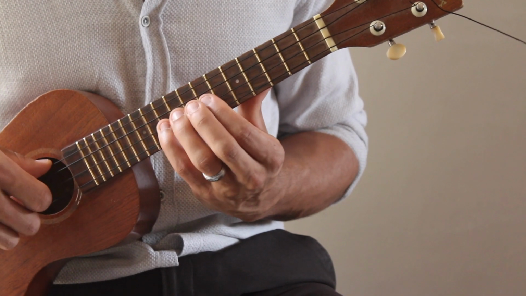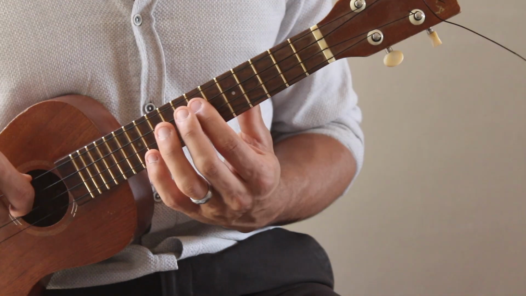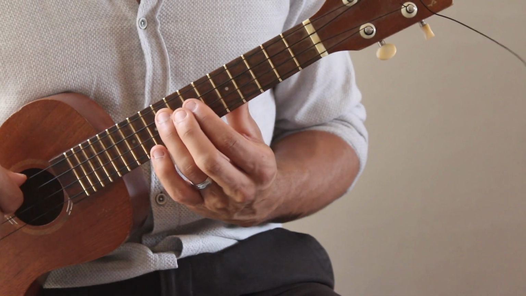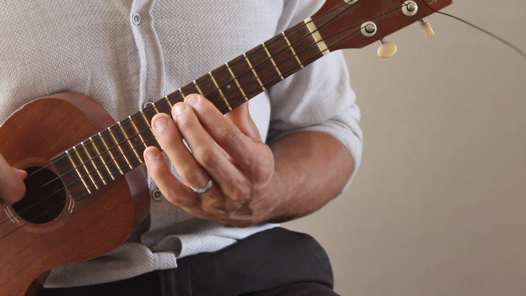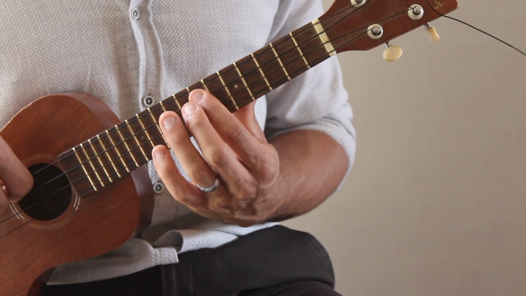So what I'm doing there is, I go up to that ring finger on the 9th fret of the C string. So I'm going 9, 7, 9, 7, 9 with my ring finger, 7 with my index.